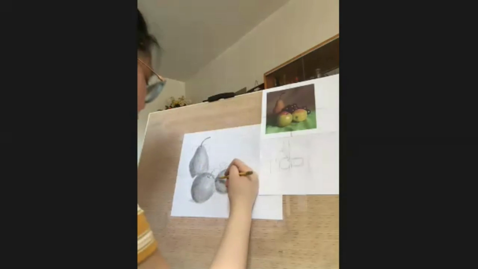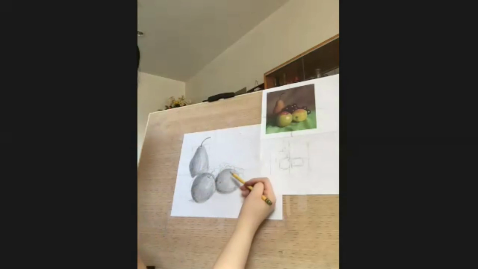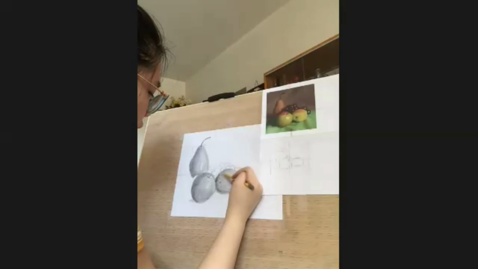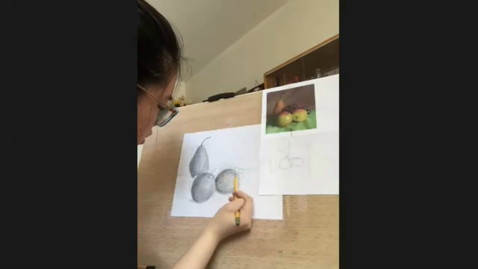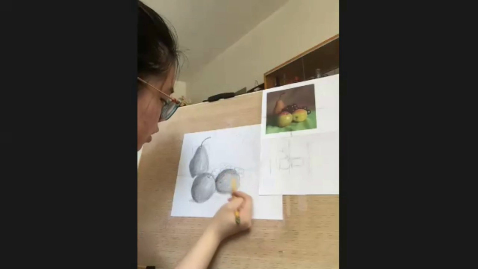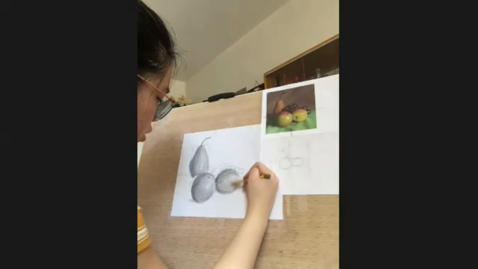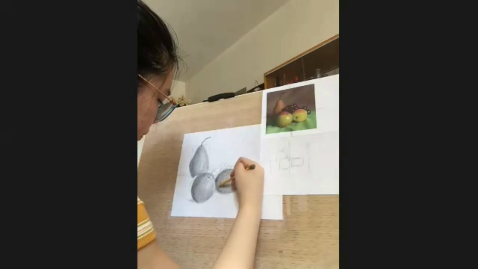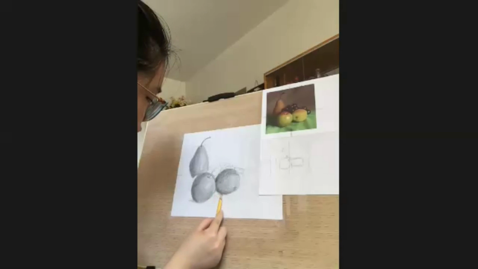And then you go over it with your pencil again. You see it. And this part should be the darkest part, and you want to keep fixing it.